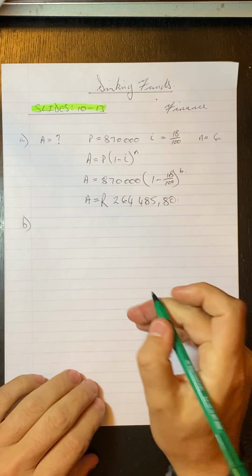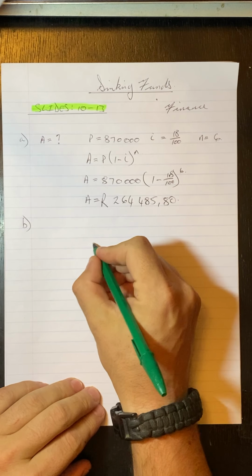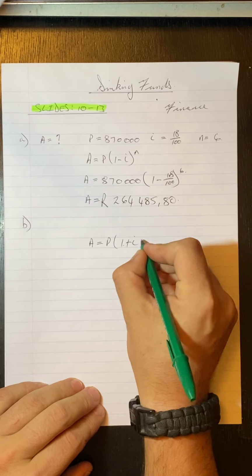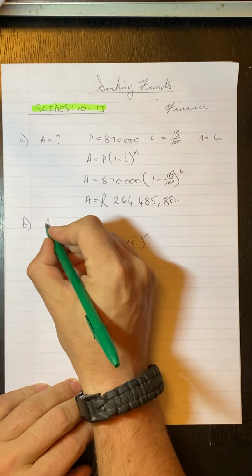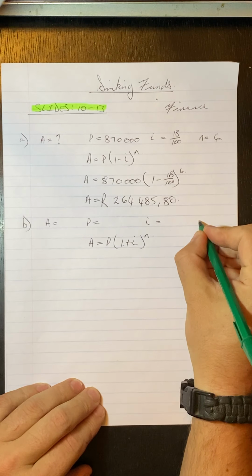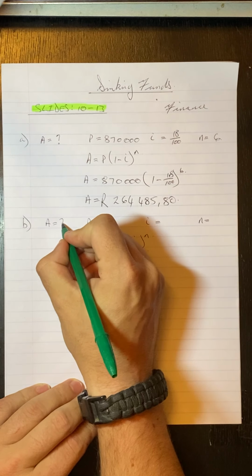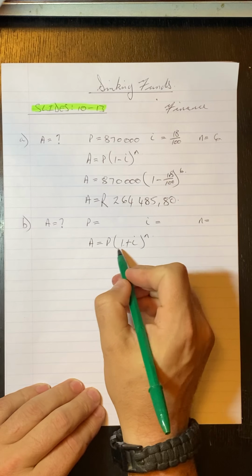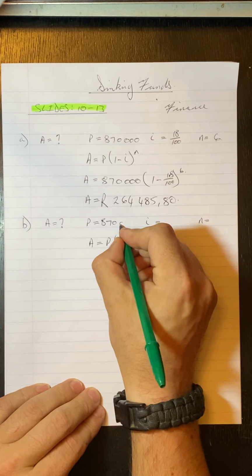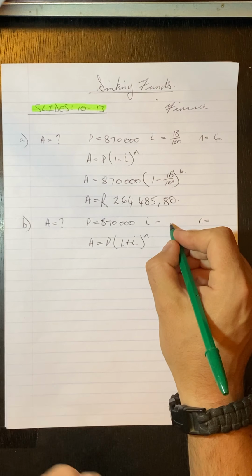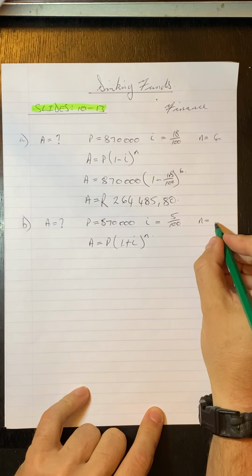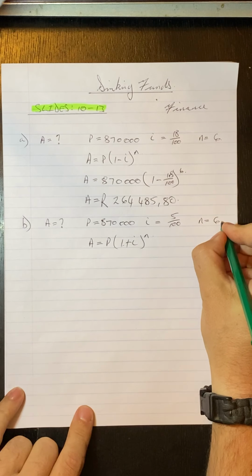5%. So inflation is always worked out with compound interest. If I put my A, P, i, n here, we want to find out what the accumulated amount is. The start-off price, the principal amount, would be 870,000. Our interest rate, they've told us, is 5%, the inflation amount, and it's after 6 years.